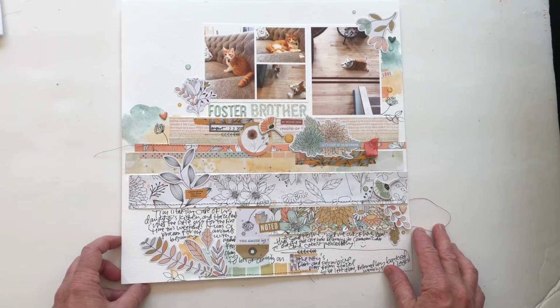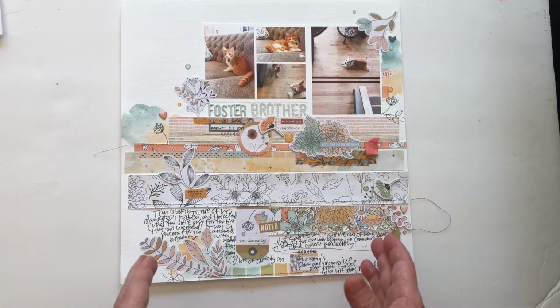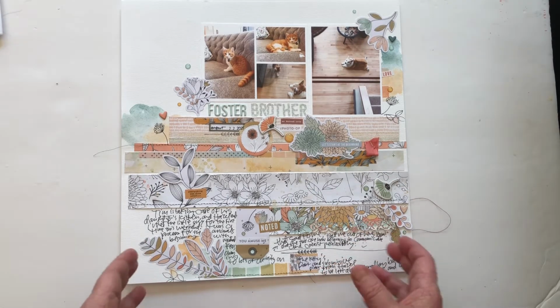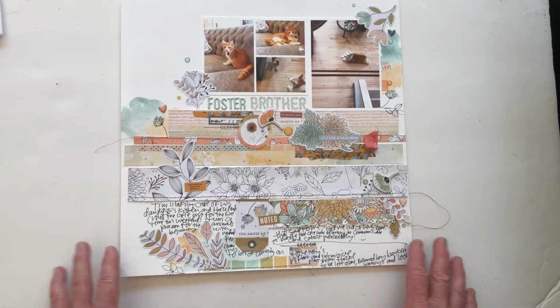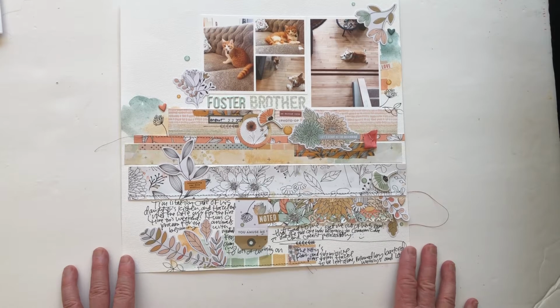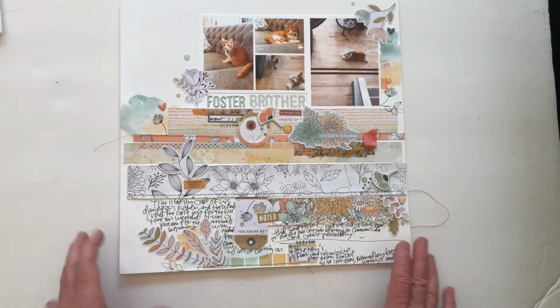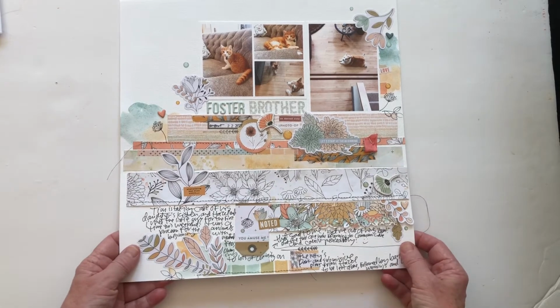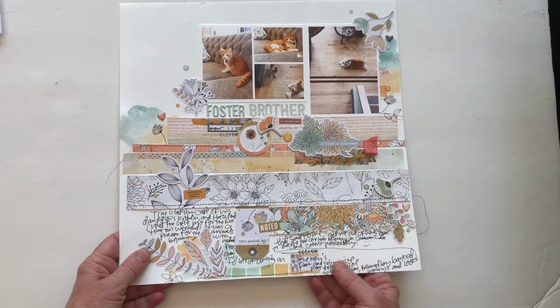Okay, so what I did to, I guess you would say, reinforce or enhance the color is I used a little bit of watercolor on my page. And I love to do this in notebook spreads and on 12 by 12 pages. And don't be afraid of putting water on white cardstock. It's pretty good at handling it, especially because you're not going to use a lot.